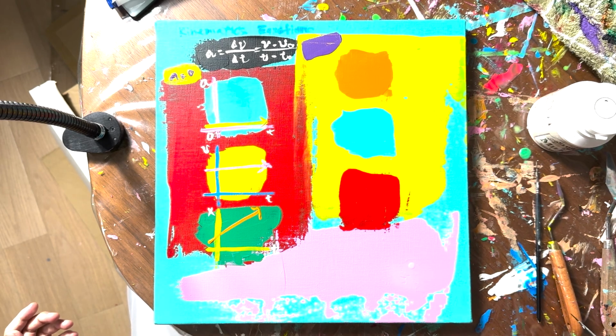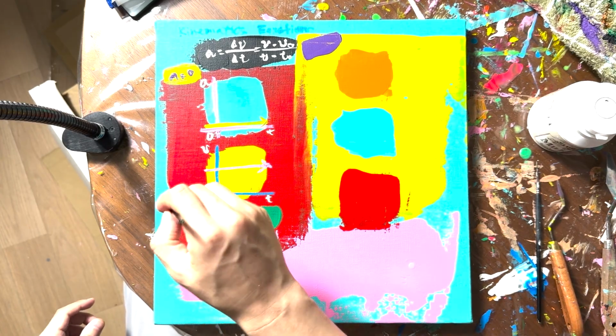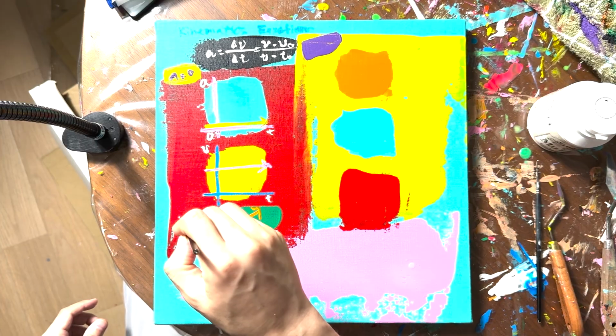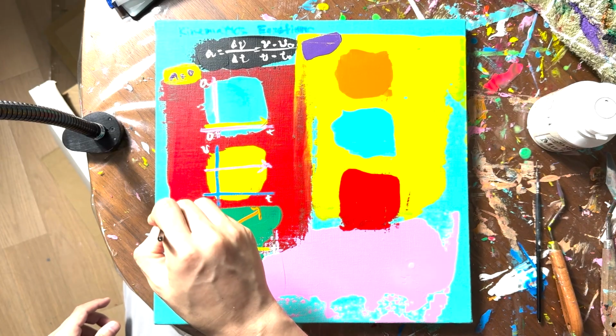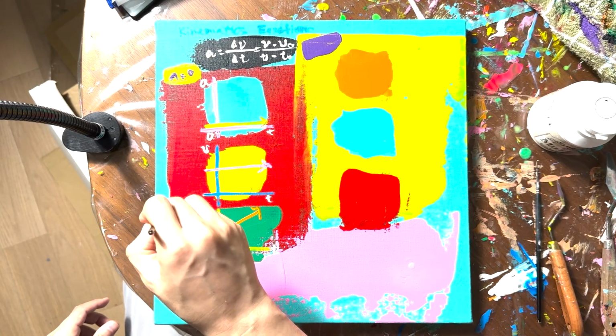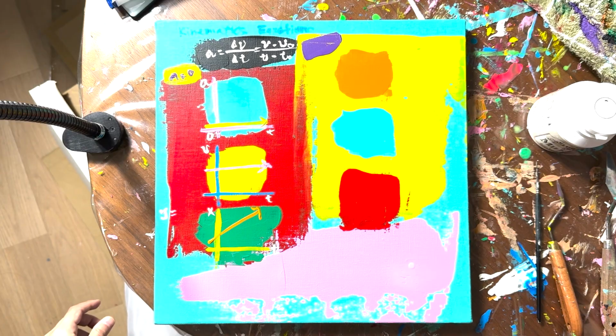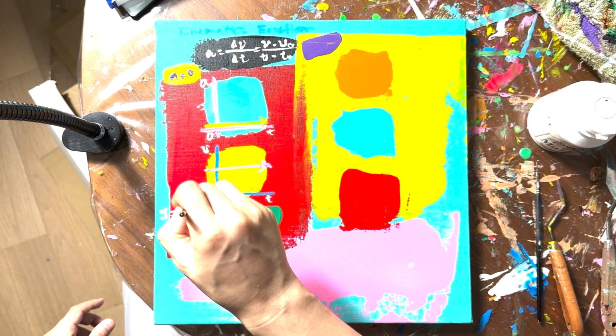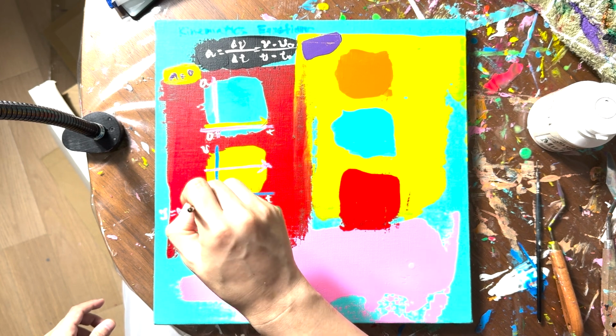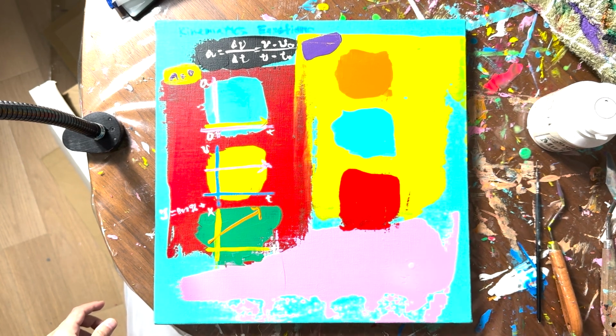A linear function is something like y equals mx plus b.